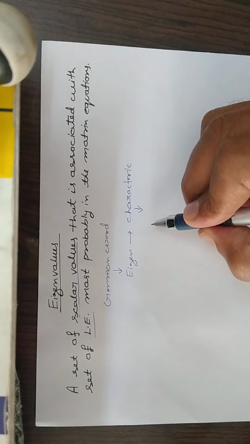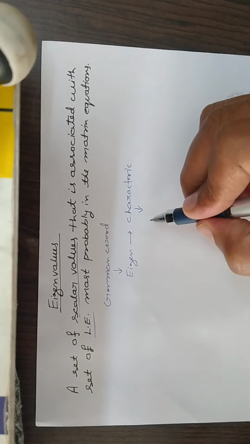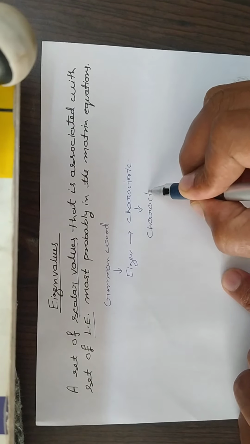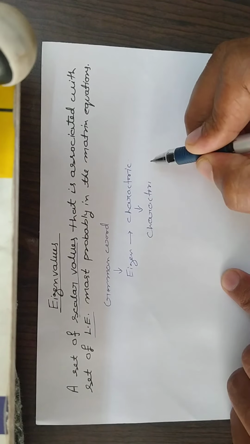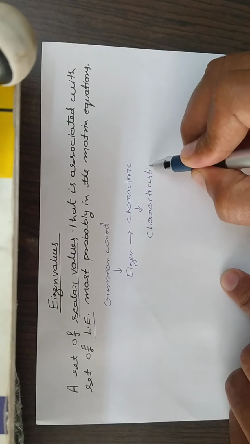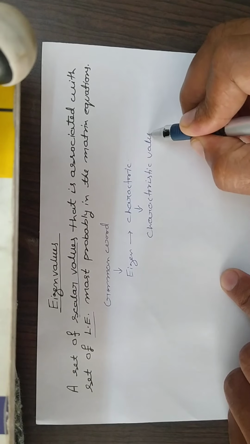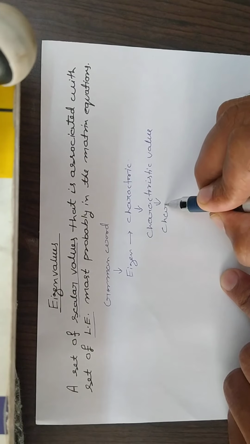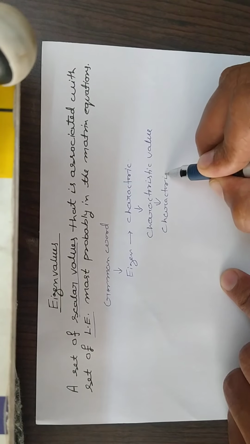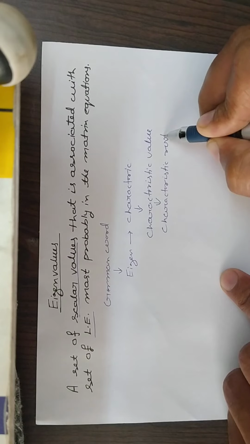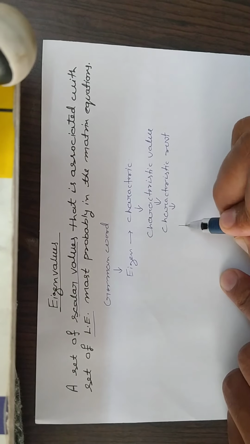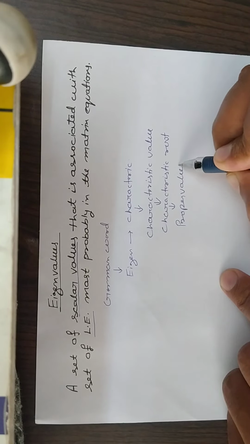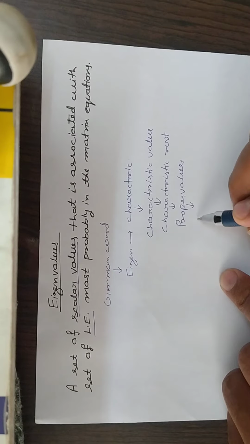We can call eigenvalues by different names like characteristic equation, characteristic value, characteristic root, proper root, proper values, or latent root.